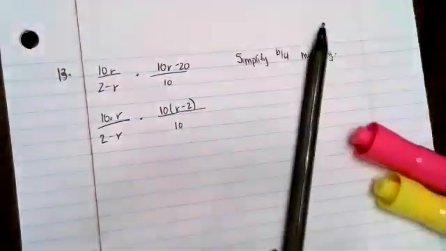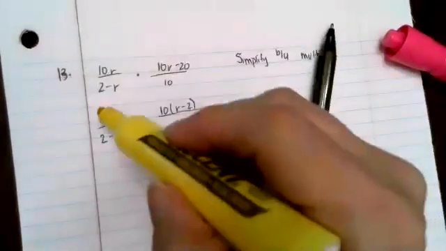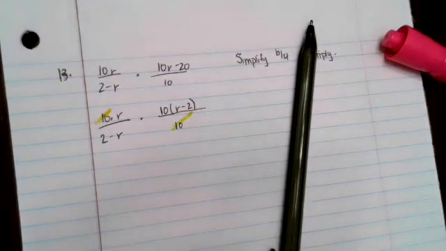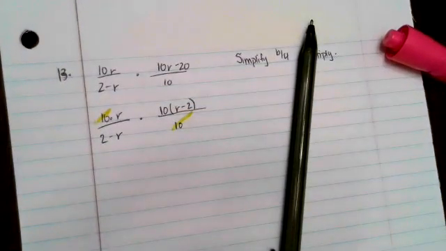So let me get my highlighters. I can get rid of this 10. And that's about it for right now.